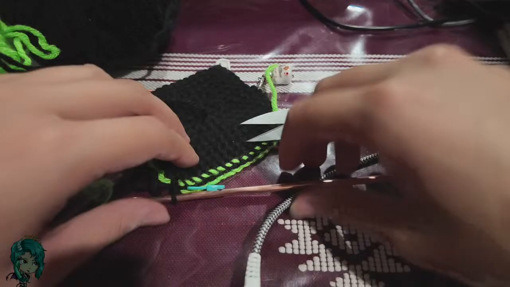Hello. Okay. So green, okay, we'll just crochet across, and we'll just do it just shy of the corner.